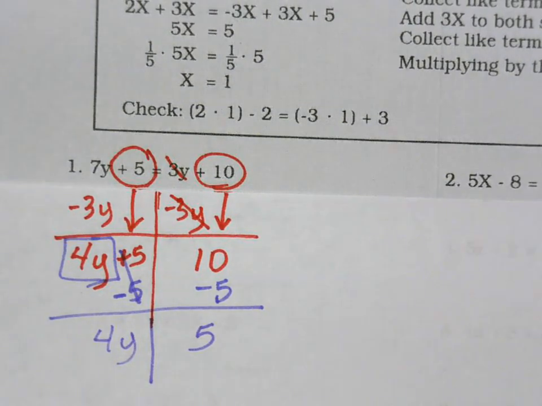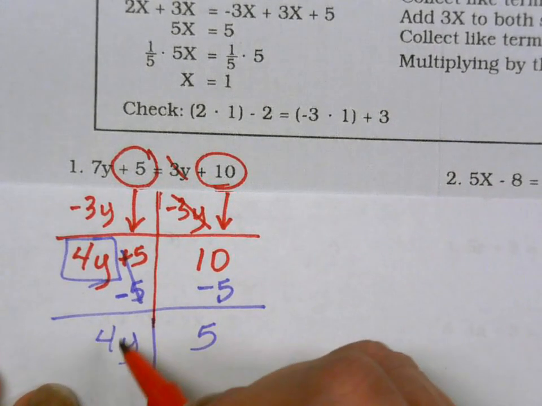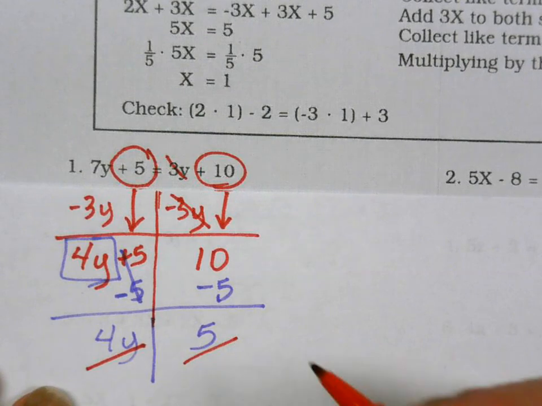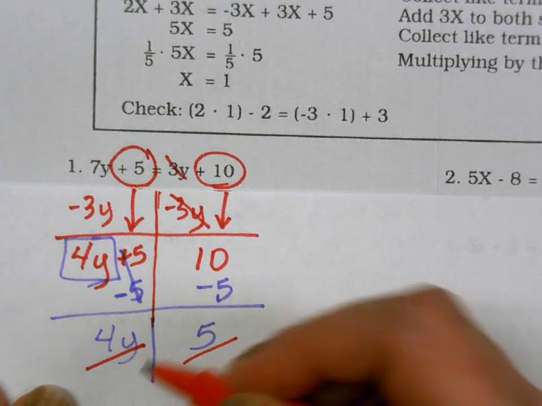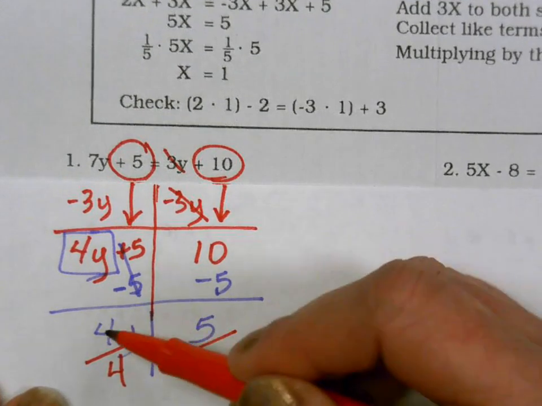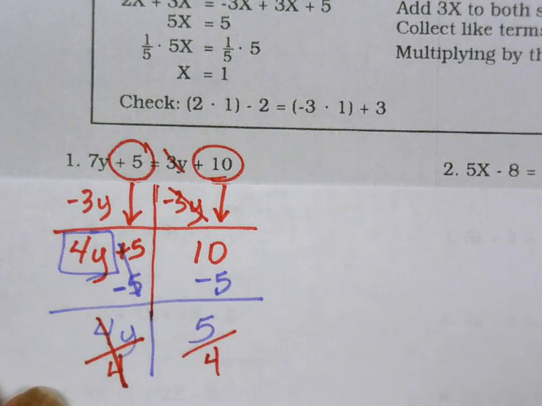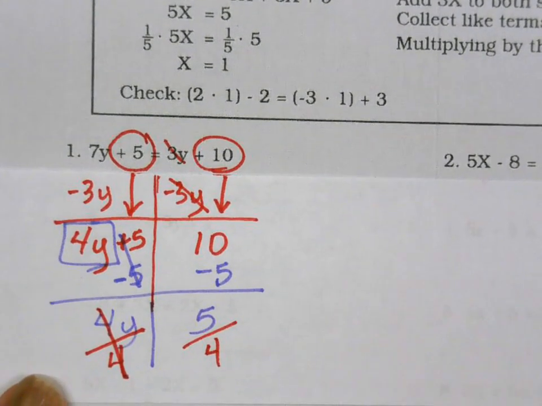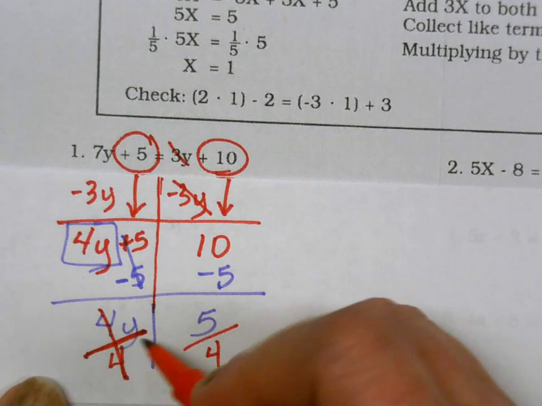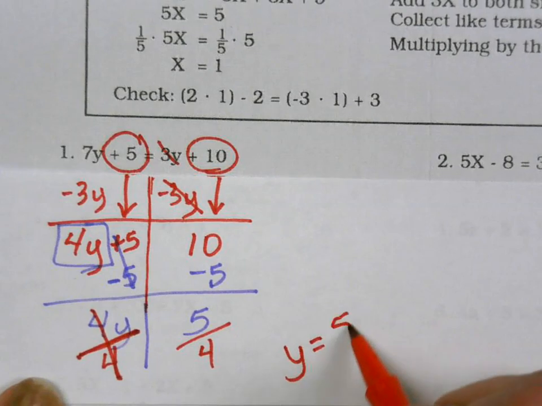The next step in my process is I need to get this to be a 1y. So what can I divide 4 by to equal 1? What can I cancel 4 with, right? And I can divide 4 by 4 to get 1y, and I have to divide 4 on the other side. So my y is still there. This is not a canceling out sign. So I've now got y equals 5/4.